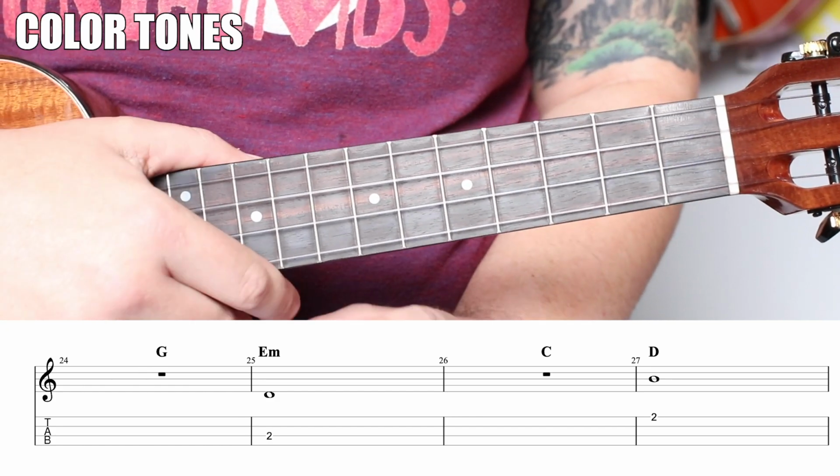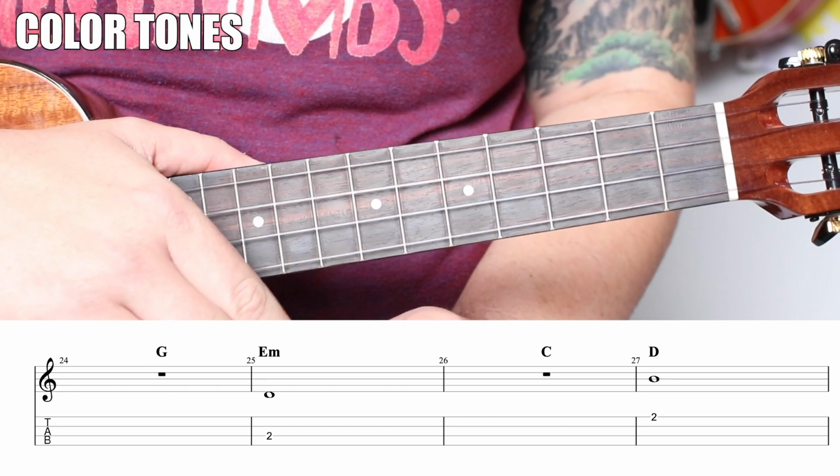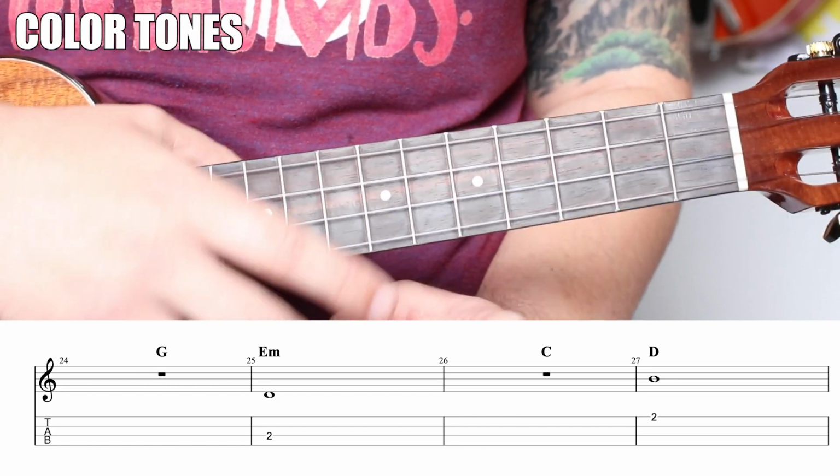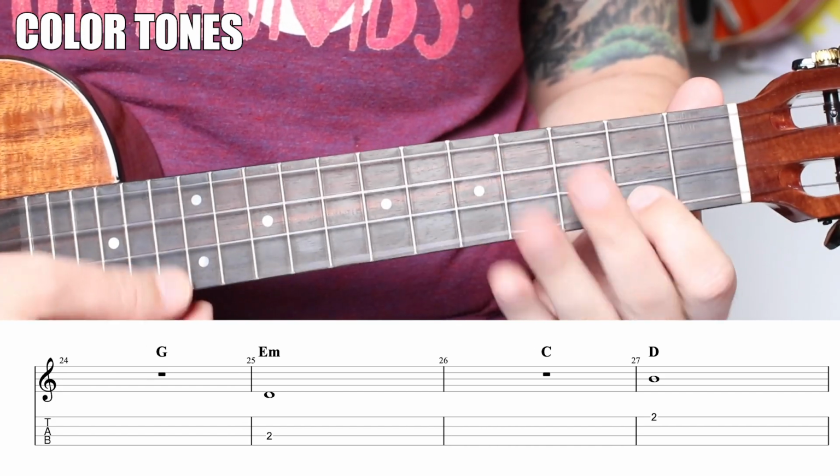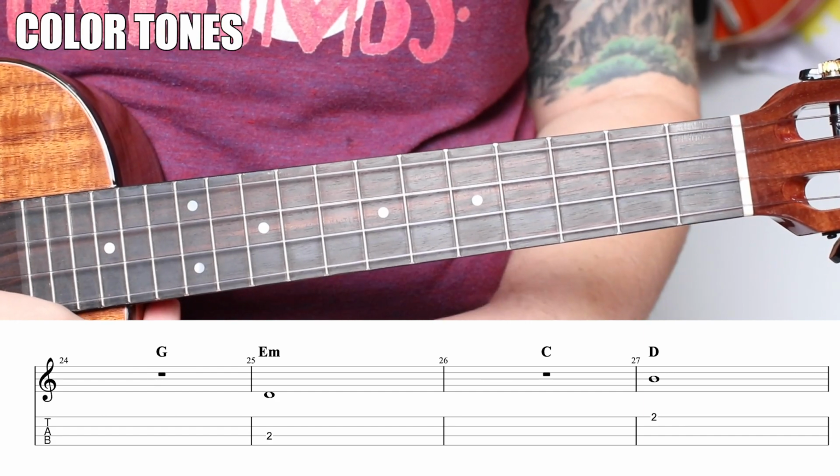If this feels over your head, that's okay. Stick to the chord tones at first and really get that concept down. Now, the D chord, a B note, well, what gives there?